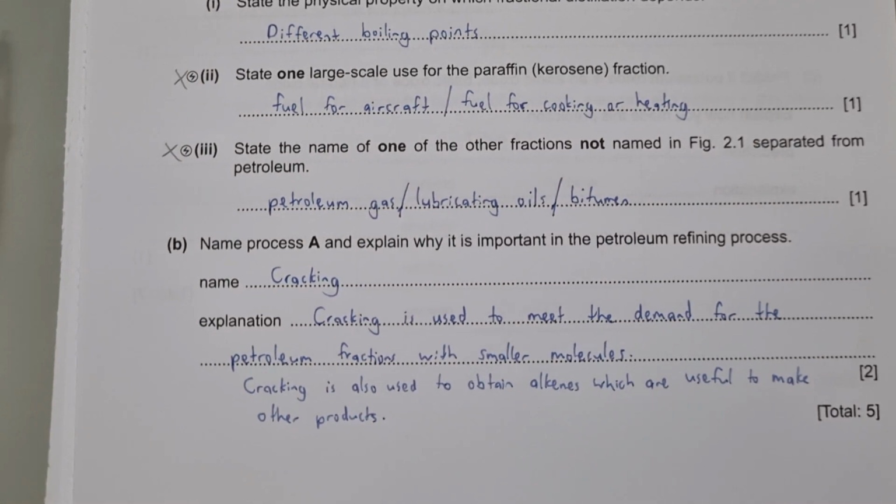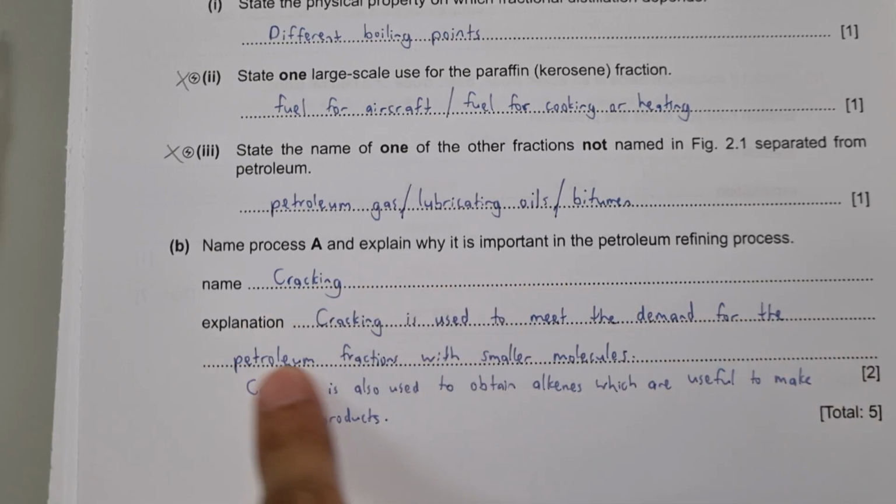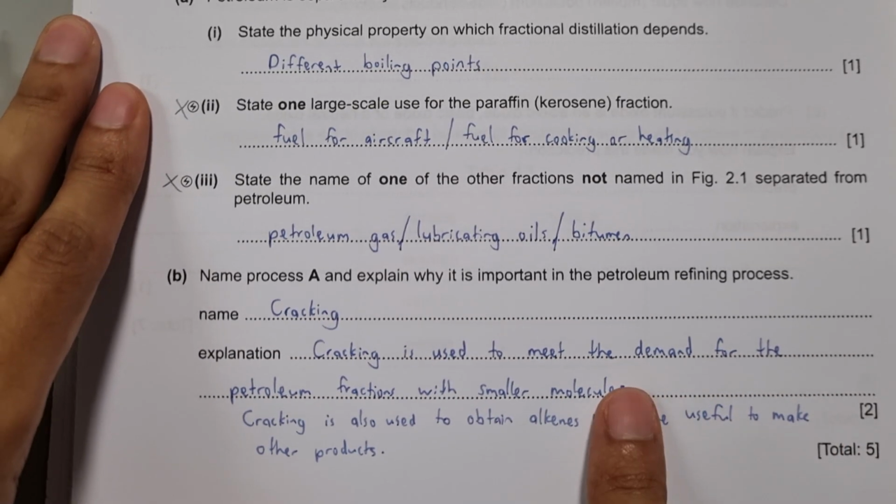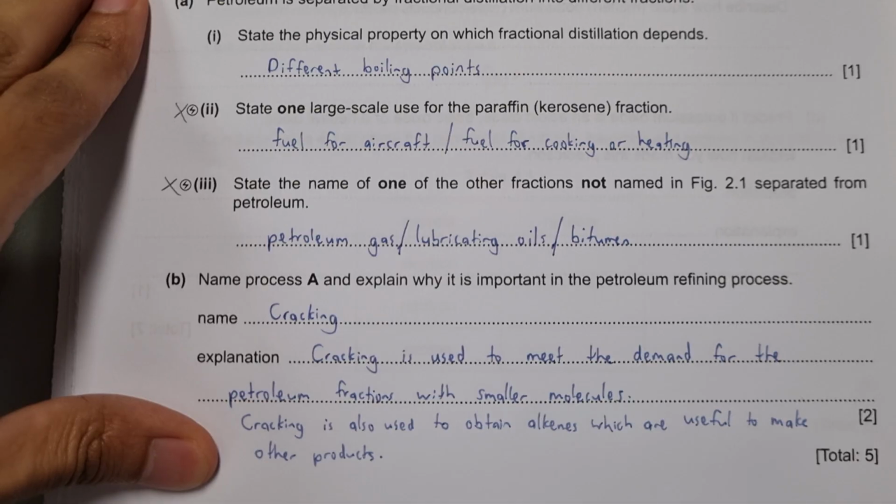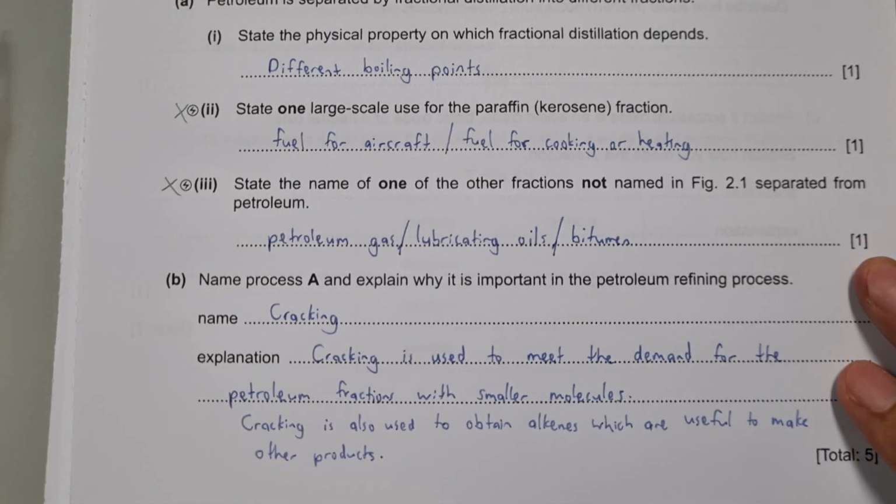But I think the main one is this one: cracking is used to meet the demand for the petroleum fractions with smaller molecules.